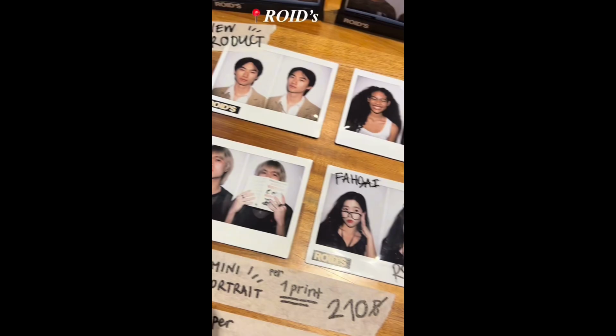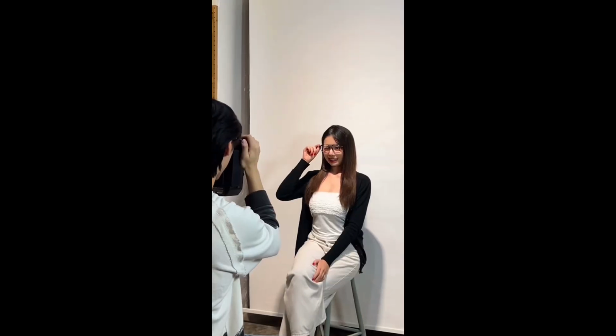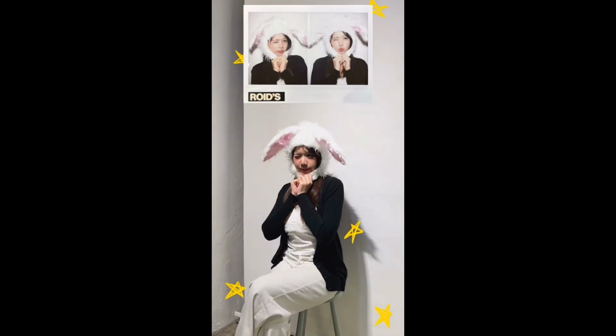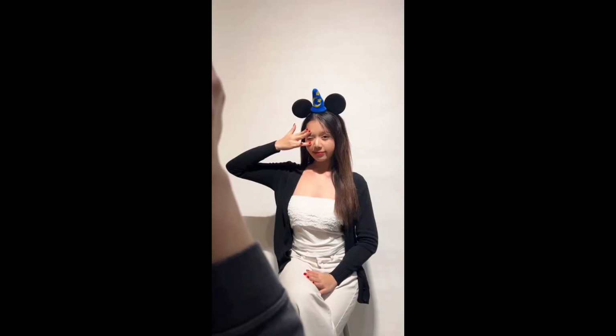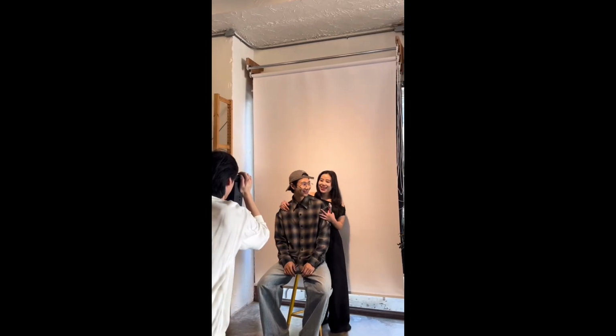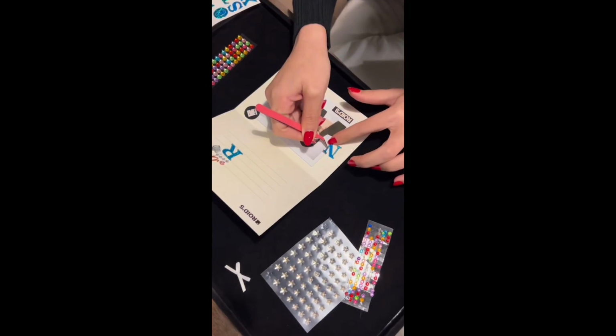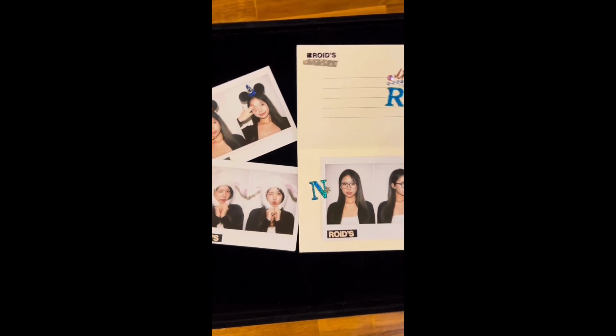ROID is an instant film photography studio where you come in, get photographed on vintage film cameras, and walk out with a physical frame keepsake. It's a lovely concept, but like any business, it has its problems. Over the next few minutes, we will show you how we model those problems with simulation and landed on a recommendation backed by numbers rather than gut feel.